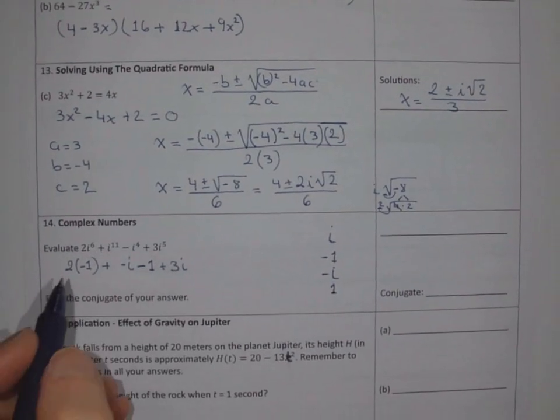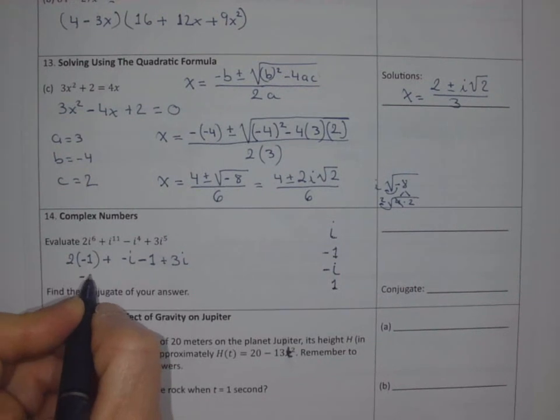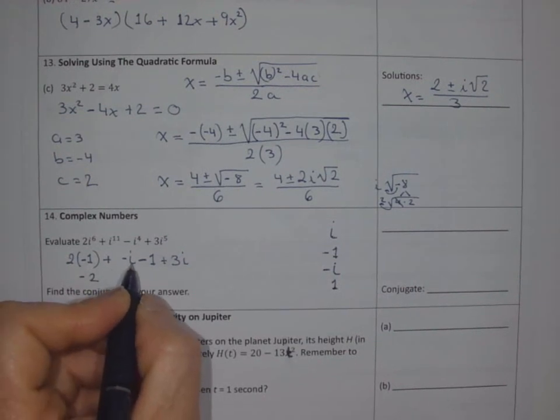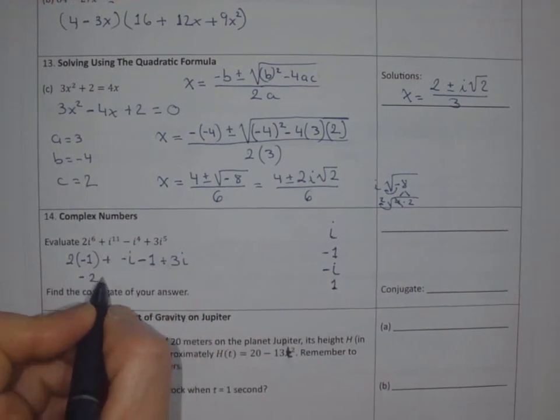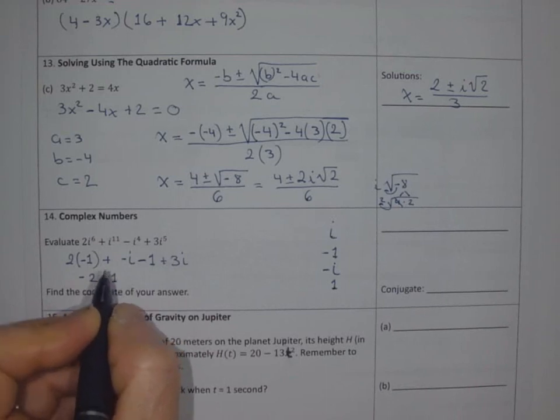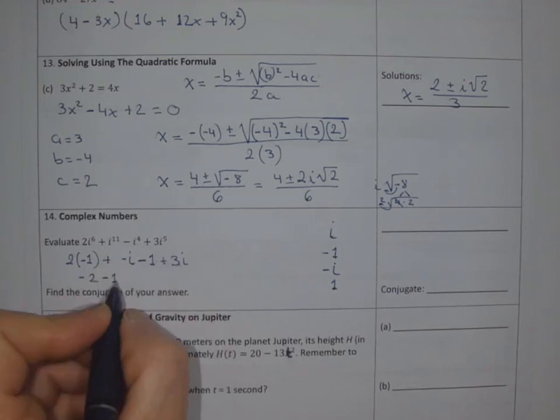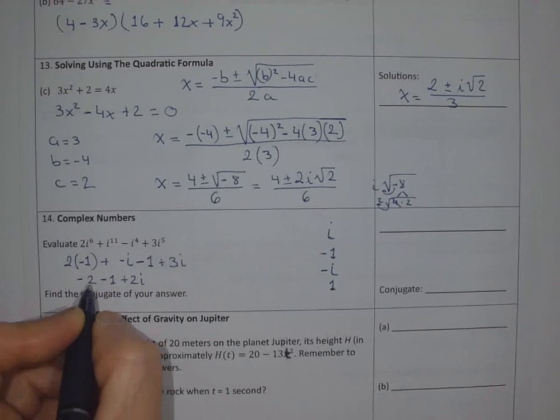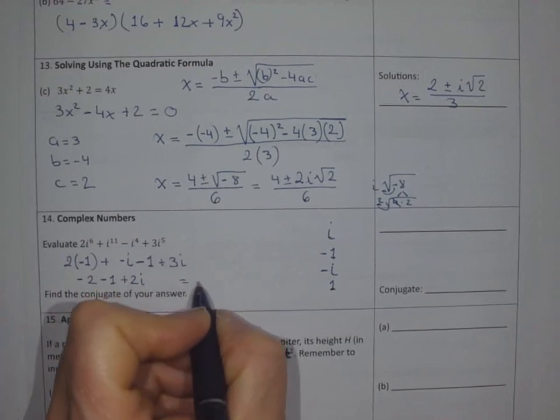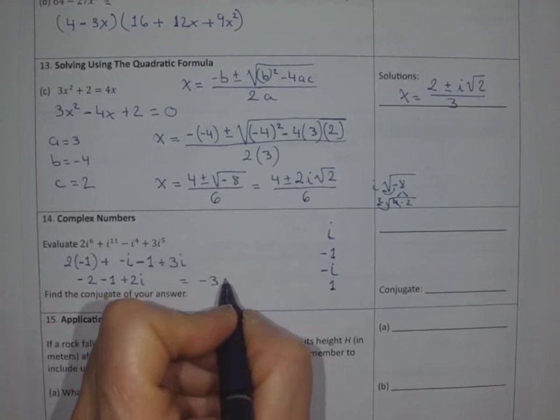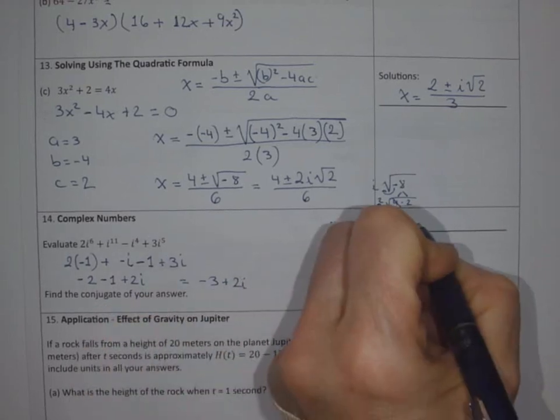So let's see what we have. We have a negative 2, a negative 1, and a minus 1. So that will be a negative 3 eventually. And then a negative i plus 3, that will be a plus 2i. And that will be negative 3. So that will be equal to negative 3 plus 2i. Let's put that here.